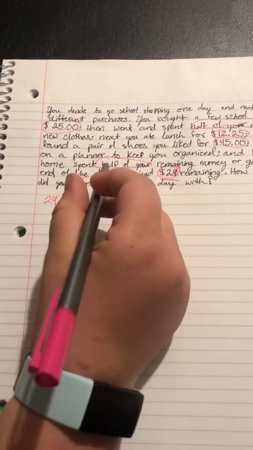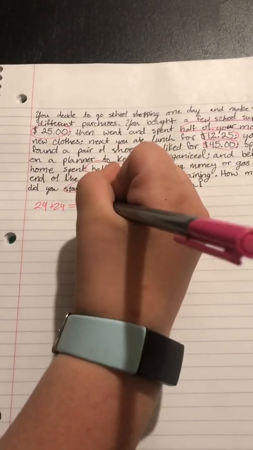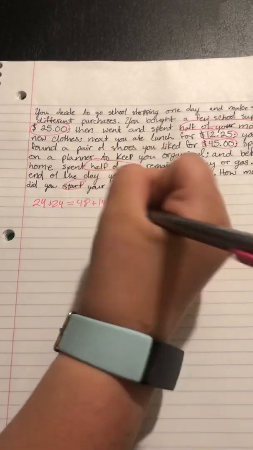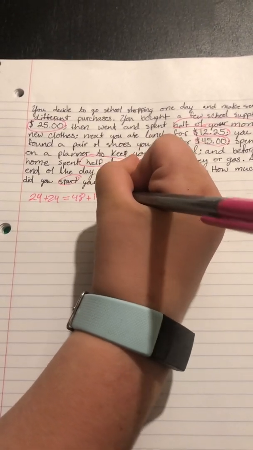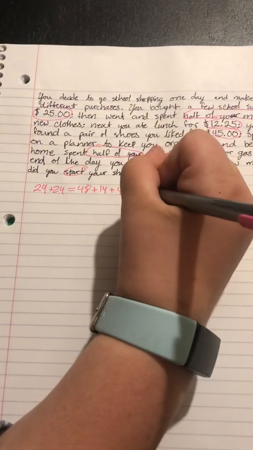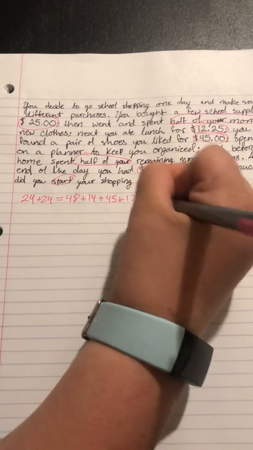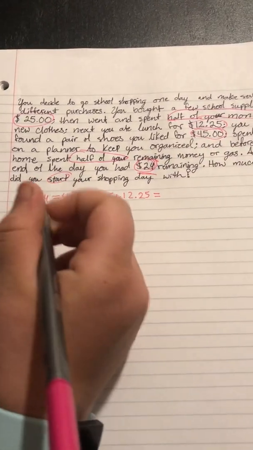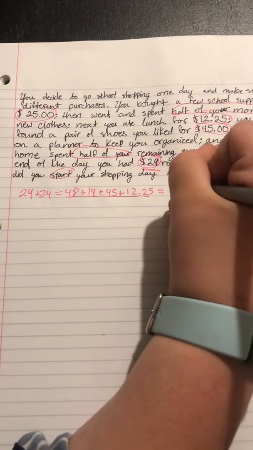So with this, next we bought a $14 planner. We also bought a $45 pair of shoes, and we also bought lunch, which was $12.25.